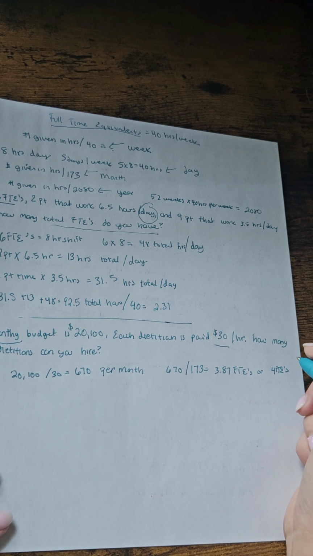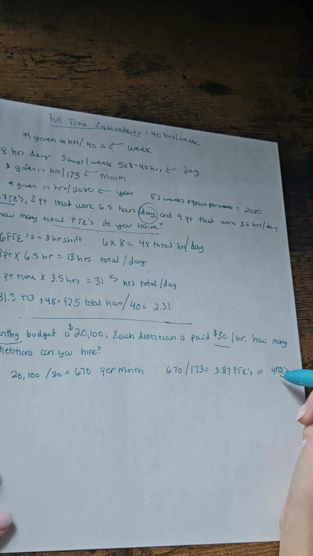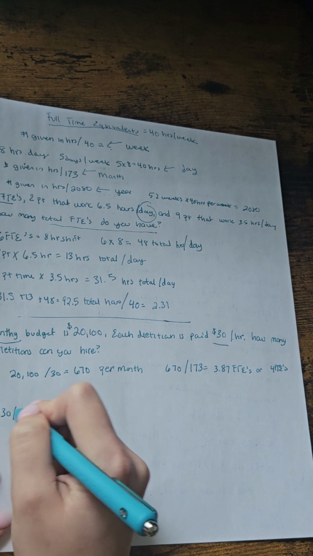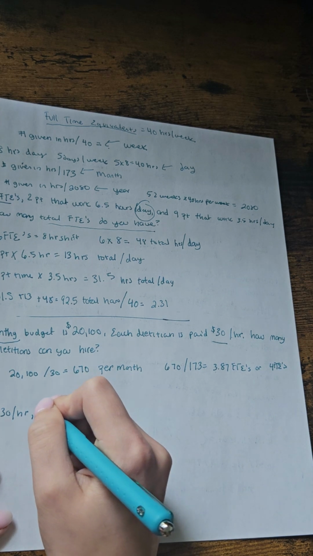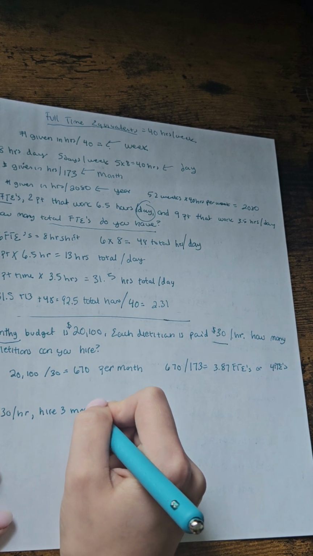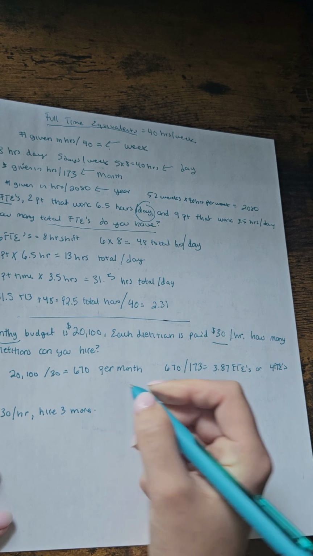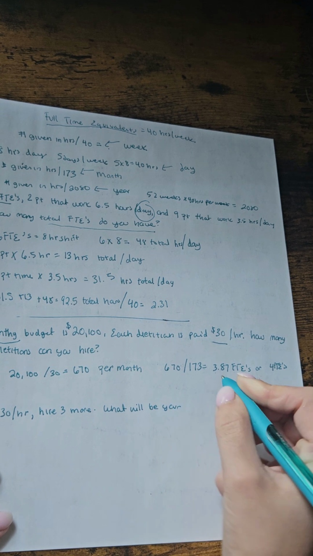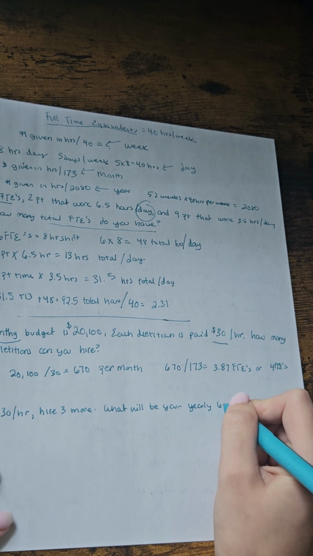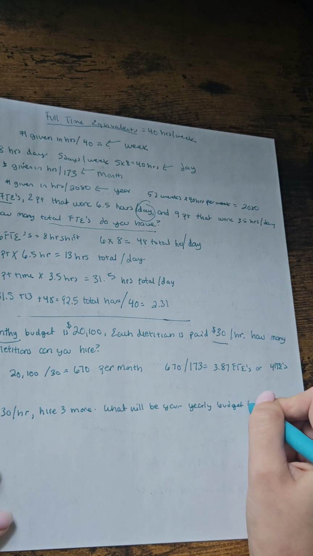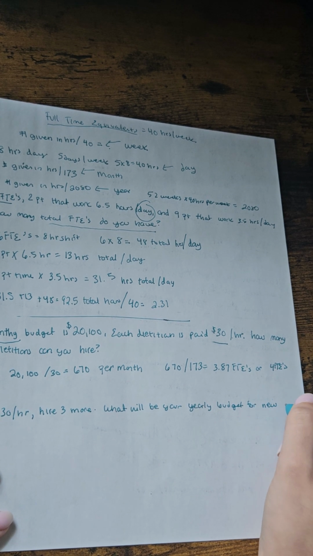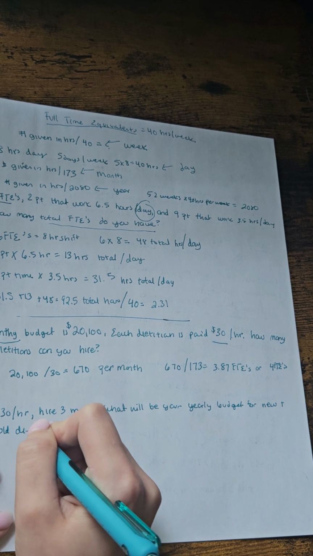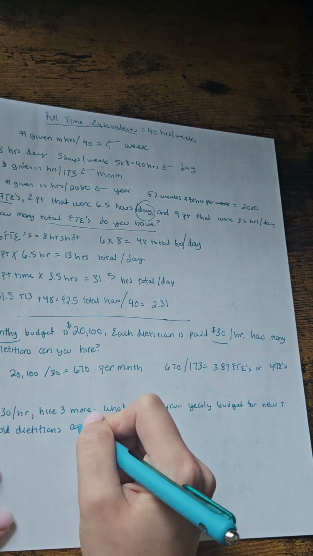Now imagine the same question above wants to hire 3 FTEs after you establish the department. So the salary is stationary and it's still $30 an hour. They want to hire 3 more. And based on the new information, what will be your yearly budget for new and old dietitians combined?